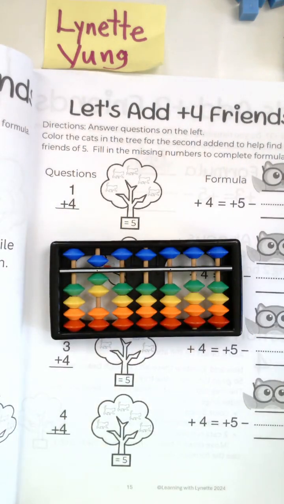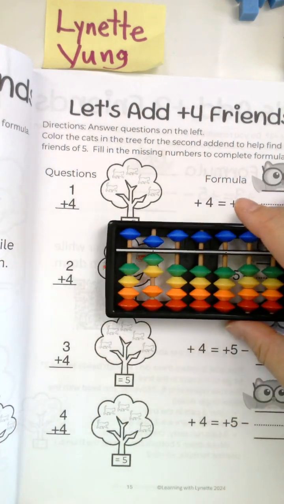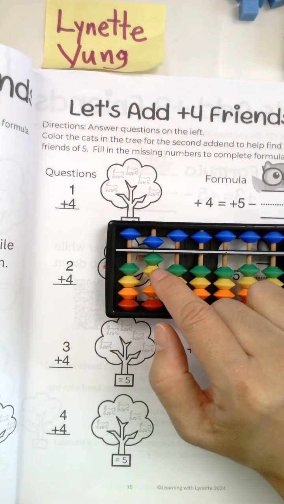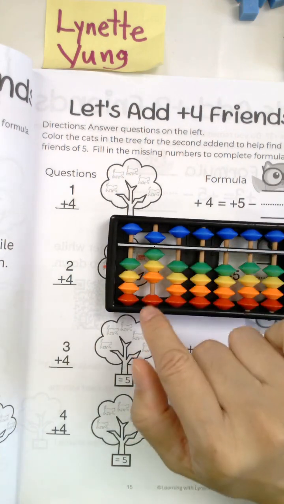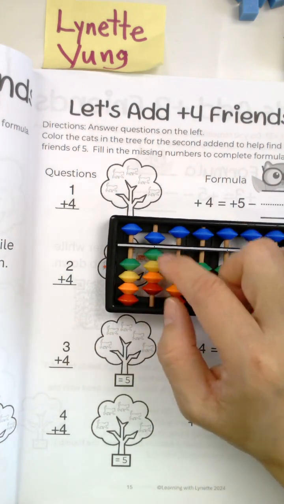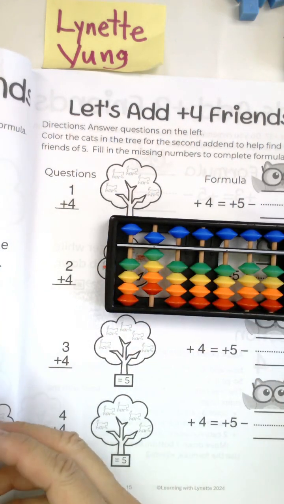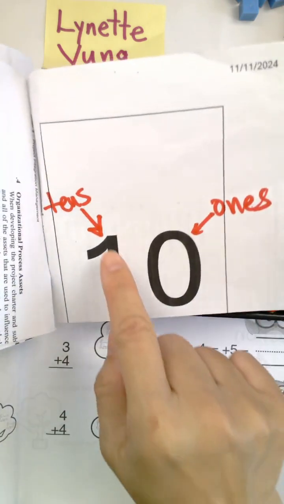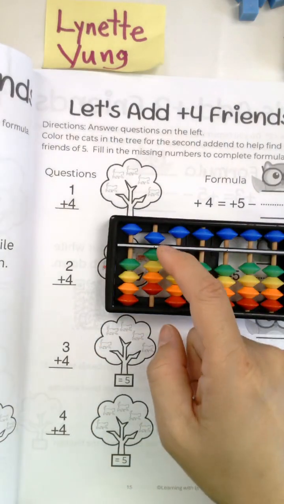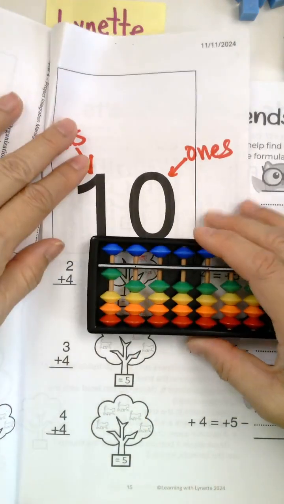But that's what this is. So what we're doing is we're adding, subtracting, multiplying, and dividing. But the first thing we need to do is understand how to read the abacus. So when we read the abacus, we have 5, 6, 7, and then 8, and then 9. After 9, we have 10. How do we know what 10 is? Well, just as we write 10, we have our 1s and our 10s. This is our 10s and our 1s.